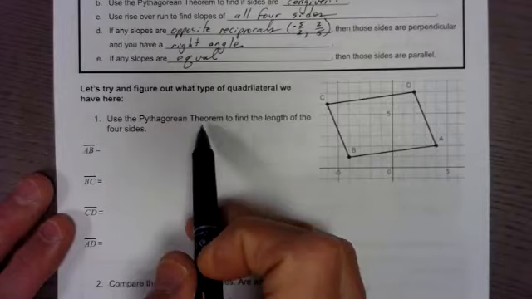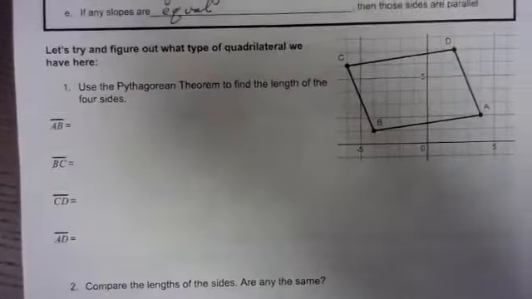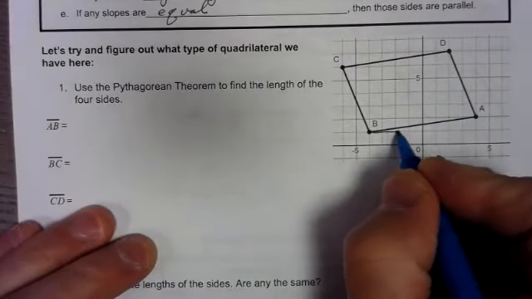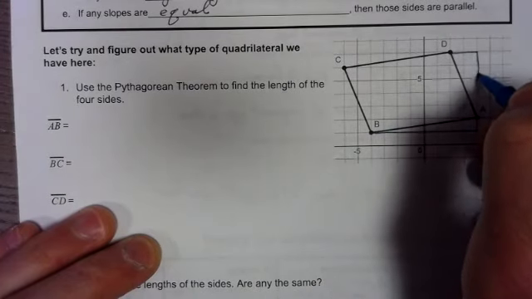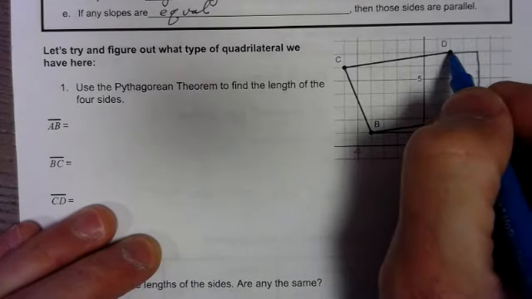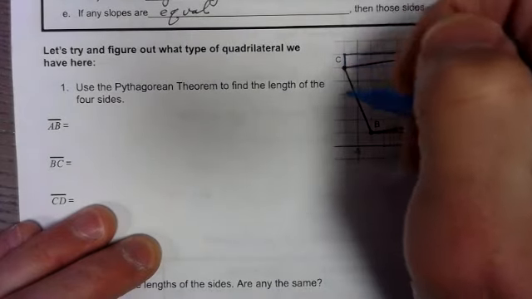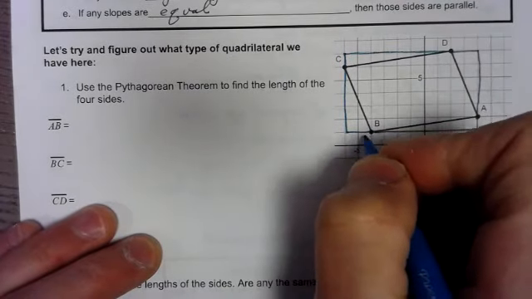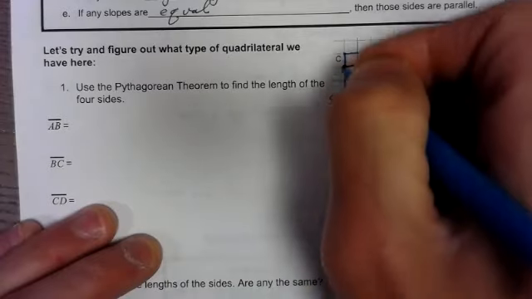First, we use Pythagorean theorem to find the length of the four sides. Let's build our right triangles. A to B, B to A, C to D, and C to B. This is going to be 2, 1, 2, 3, 4, 5.